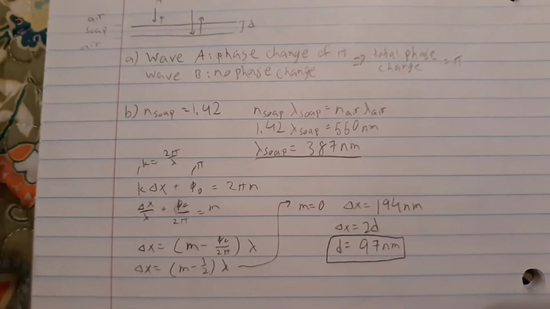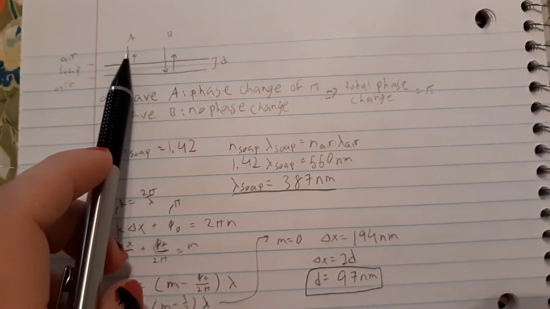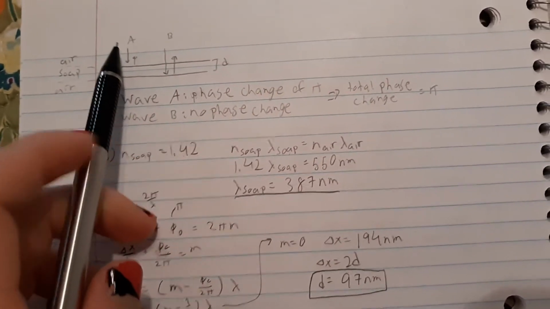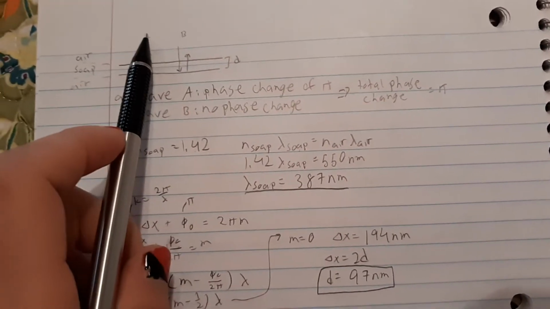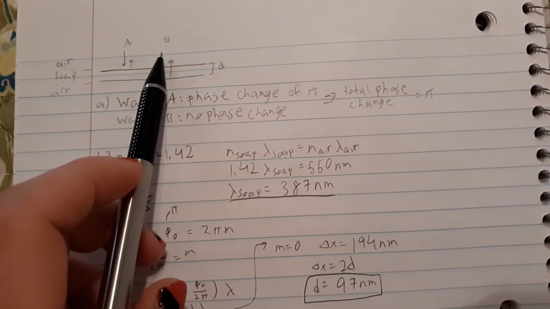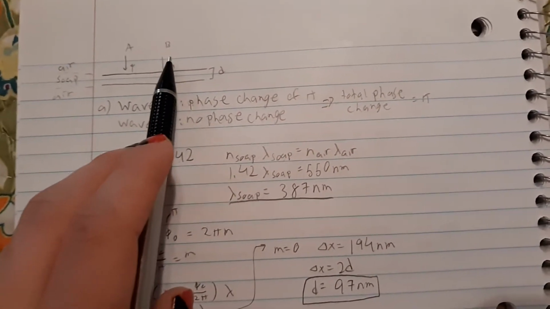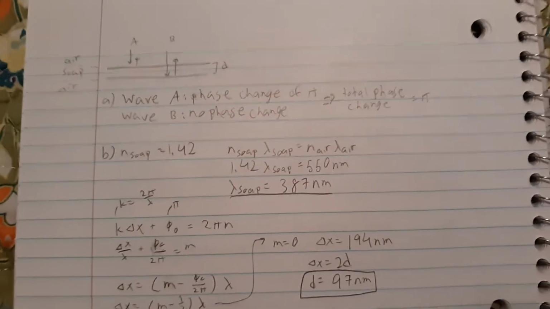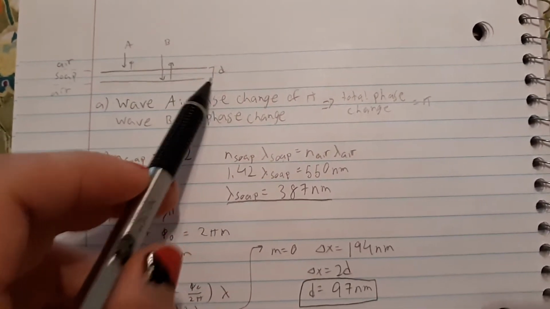So in this problem, we have this soap bubble, and we have two light rays. Light ray A is going to go from the air, reflect off the soap, and then go back into the air. Light ray B is going to go through the soap and bounce off this backside and back into the air. So this soap bubble is thickness D.